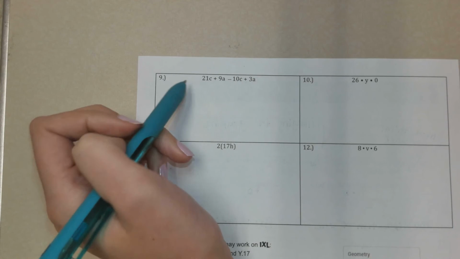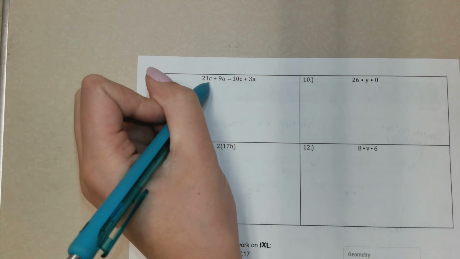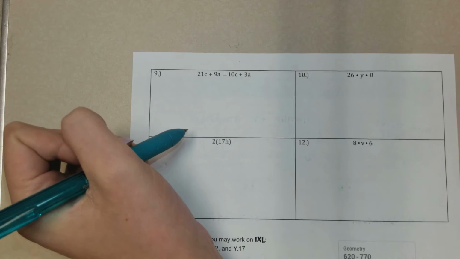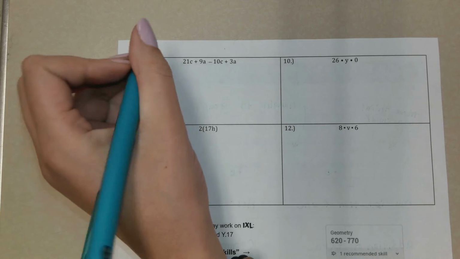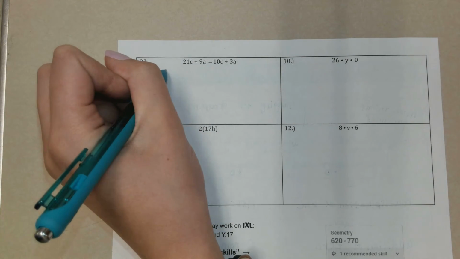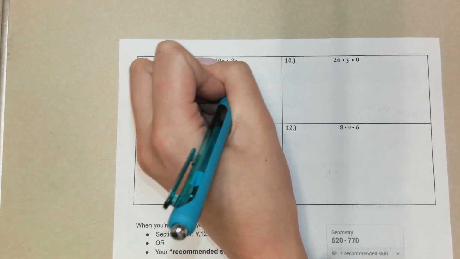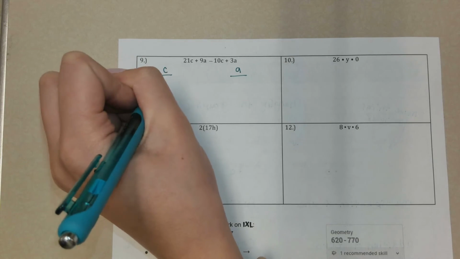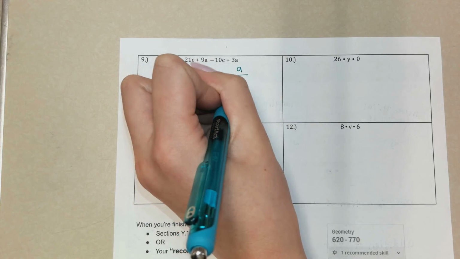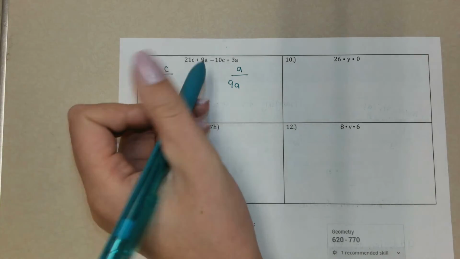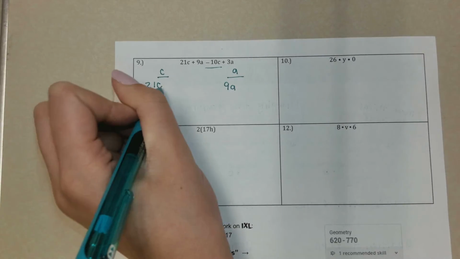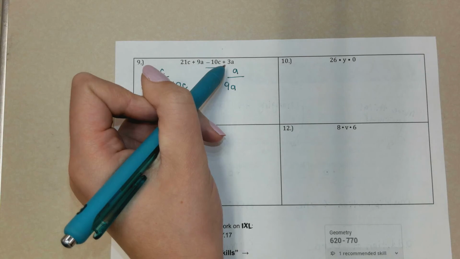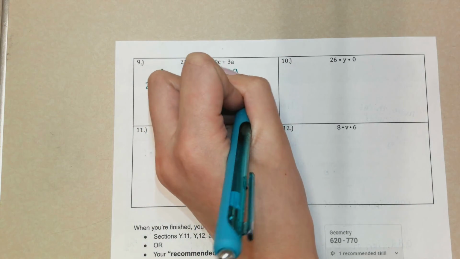Now I have number 9. In number 9, I'm talking about 21c plus 9a minus 10c plus 3a. And so we need to combine the like variables, our letters. So we have our c's and we have our a's. Okay. So when I read this, I say, well, 21c plus 9a, so I'm going to put the 9a in the a column, minus 10c, so I'm minusing 10c. That's going to go over by the c's. And then I have plus 3a, so I'm going to put that behind the 9a.